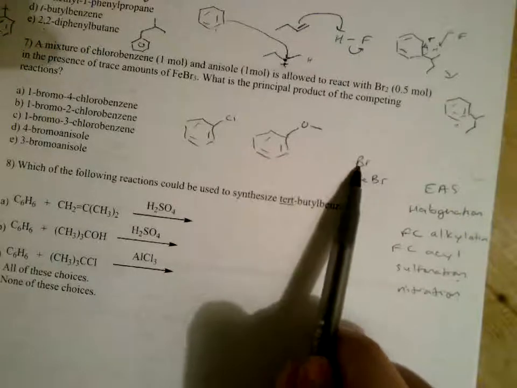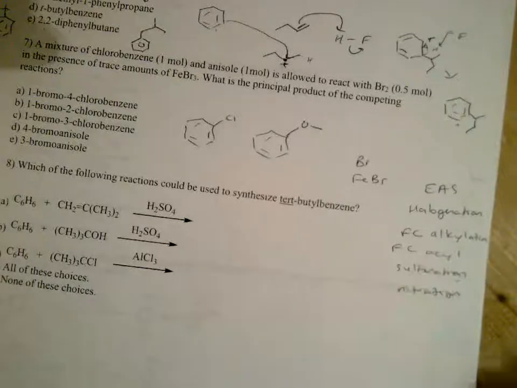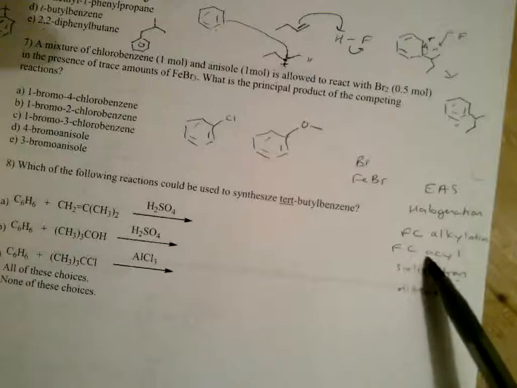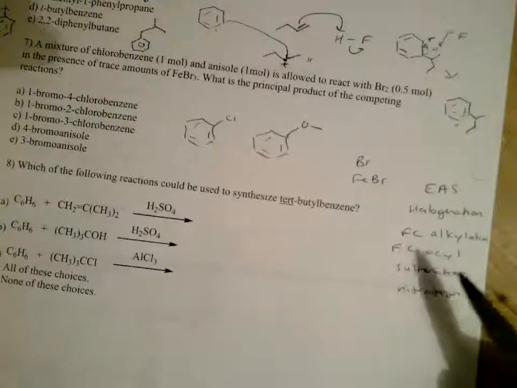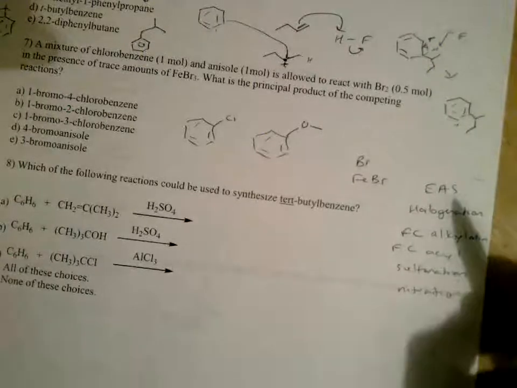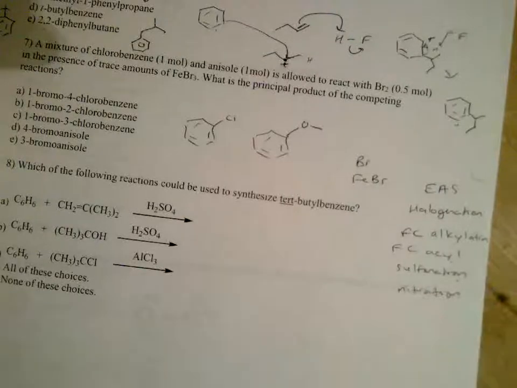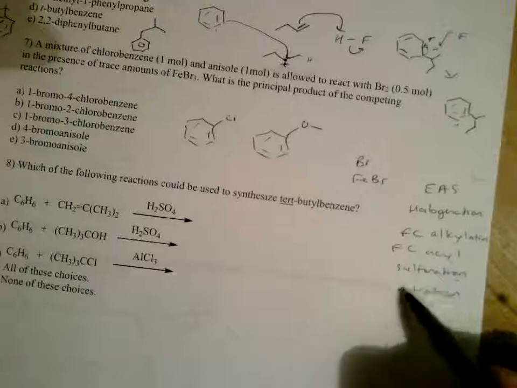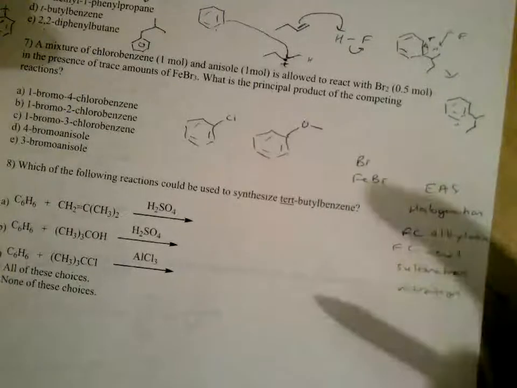For halogenation, you're going to need a halogen and a Lewis acid. For Friedel-Crafts alkylation, you're going to need some way to form a carbocation, a Lewis acid, and a benzene ring, preferably activated. For Friedel-Crafts acylation, you're going to need an acyl chloride, a benzene ring, and a Lewis acid. For sulfonation, I think you just need H2SO4. And for nitration, you need H2SO4 and HNO3, both of those with a benzene ring. So you need to know and recognize those.